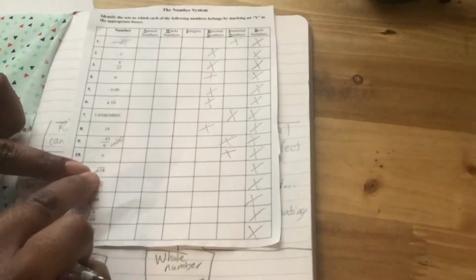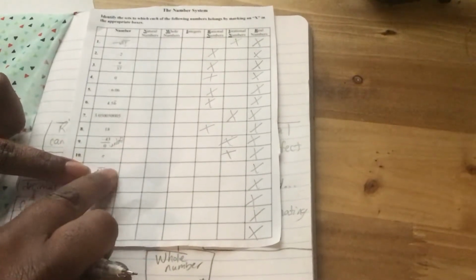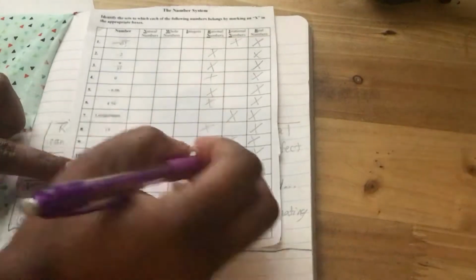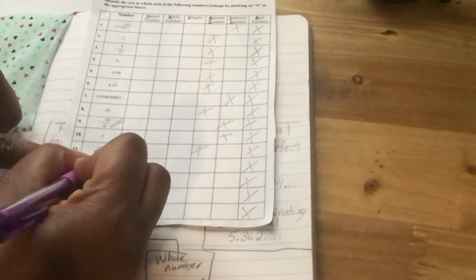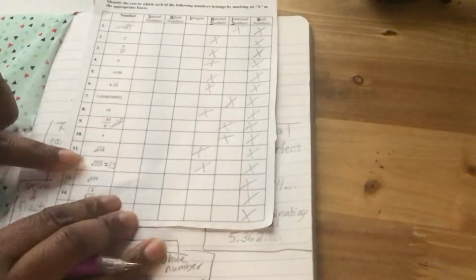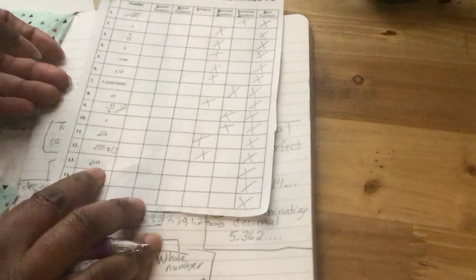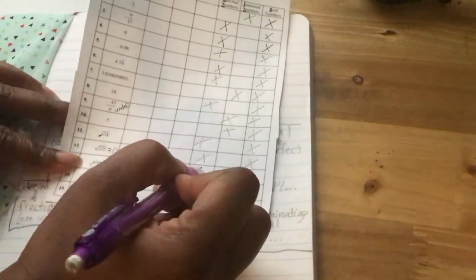Okay, so here we got pi is irrational. Then here we got a decimal, and it's a repeated decimal, but you know what's coming next. It's rational. This is a perfect square root. This is equal to 15. The square root of 225, that's 15. So that is going to be very rational. A decimal that stops is a terminating decimal. It's rational.